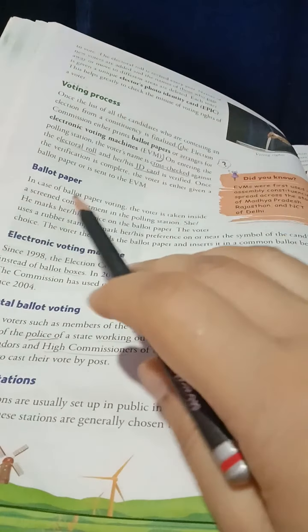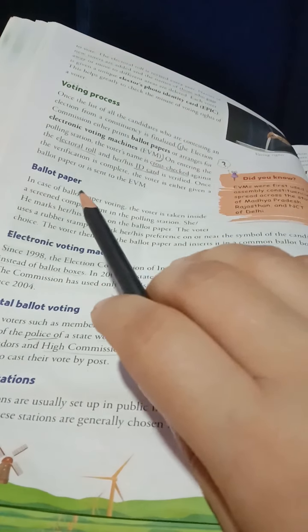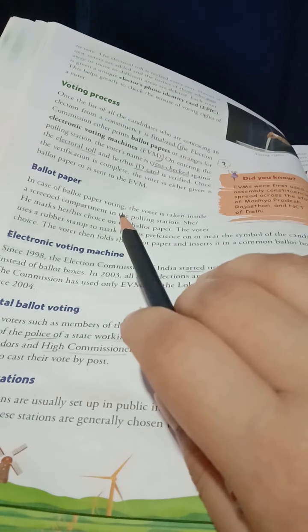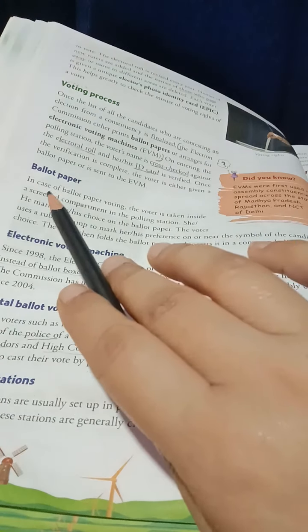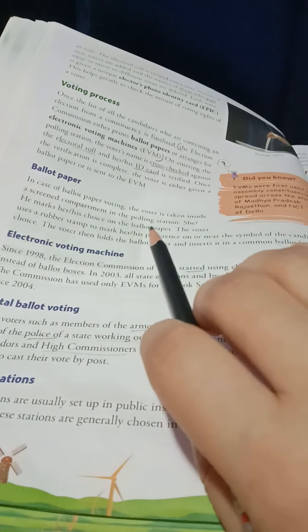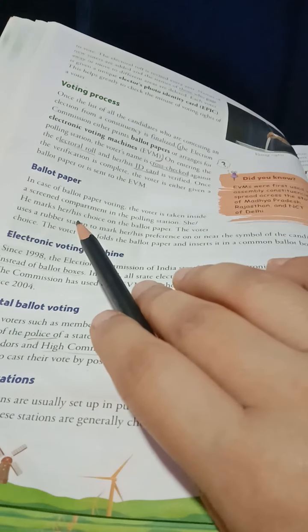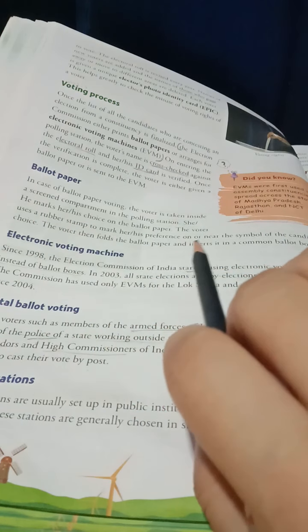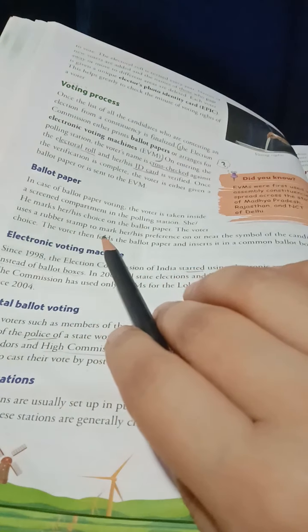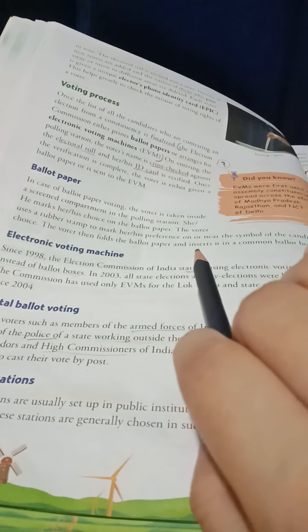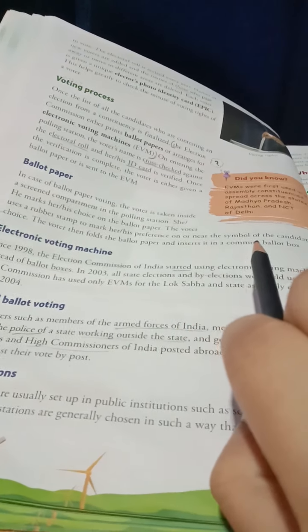Now we will learn what is a ballot paper. In ballot paper voting, the voter is taken inside a screened compartment in the polling station. She or he makes a choice on the ballot paper. The voter uses a rubber stamp to mark her or his preference near the symbol of the candidate.